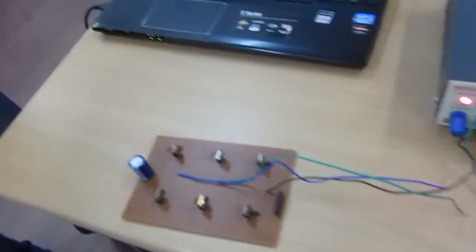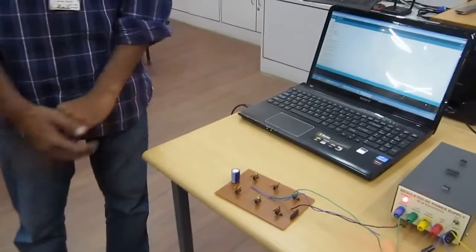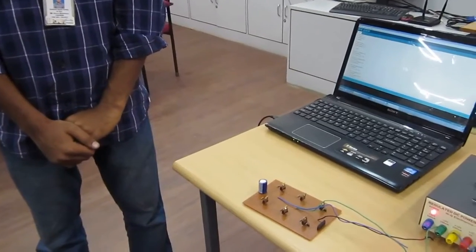For the generation of the pulses, I use the pulse width modulation technique. In that, I use the sinusoidal pulse width modulation technique. Basically, pulse width modulation consists of comparison of two waves, that is the reference wave and the carrier wave. The carrier wave is the triangular wave and the reference wave is the sinusoidal wave. The sinusoidal wave has a 50 Hz frequency and the triangular wave frequency is somewhat high.